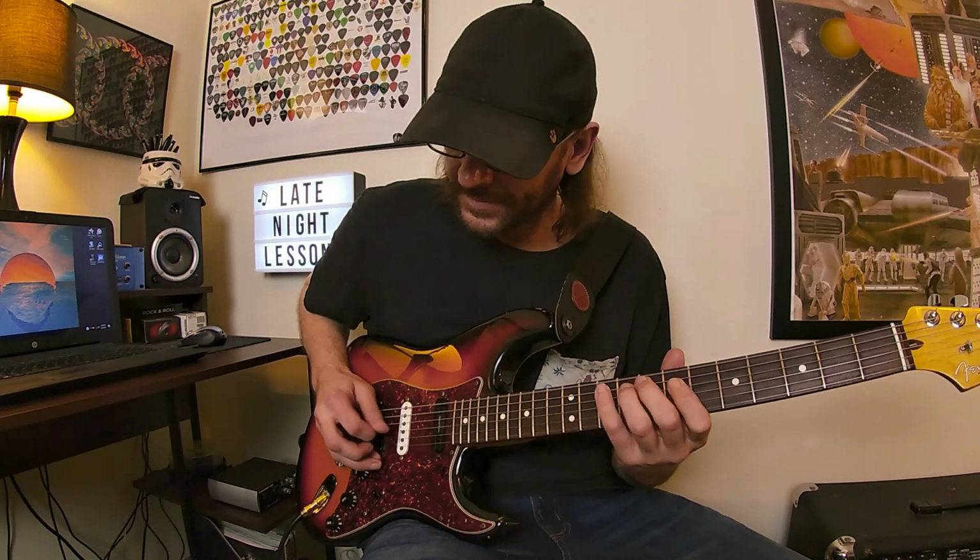Now, melodic minor is basically like a major scale with a flat three, or you could think of it as Dorian with a raised seventh or a natural seventh. You can think of it a couple different ways. So there's melodic minor. Definitely very distinct.